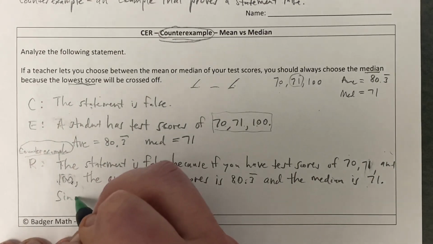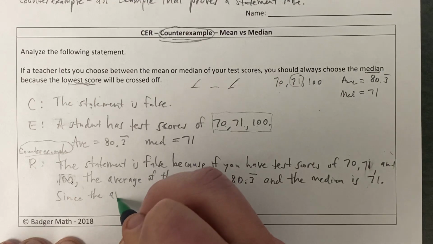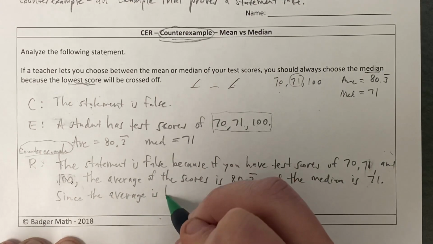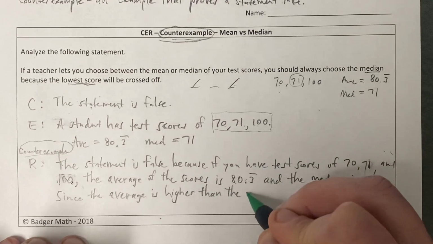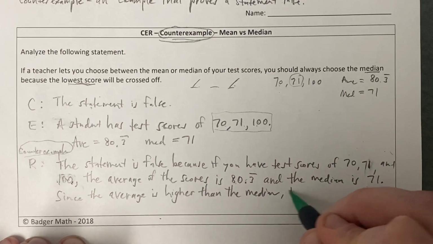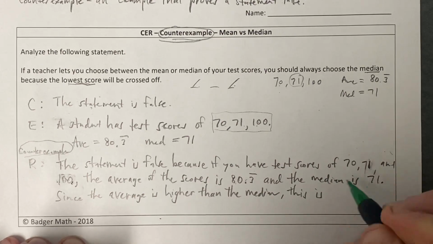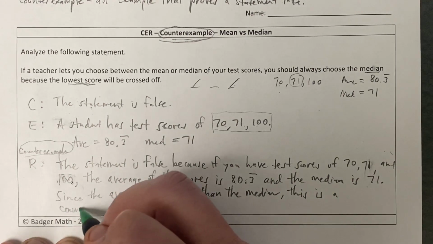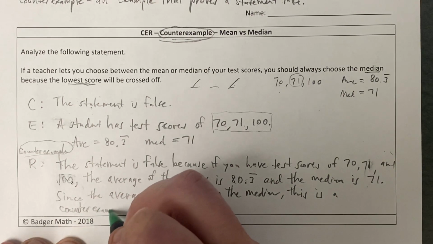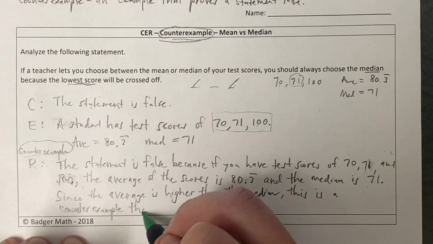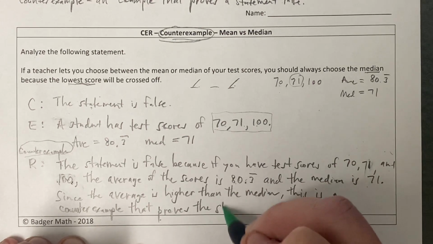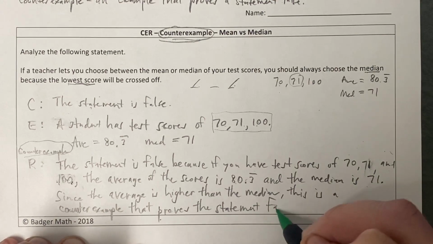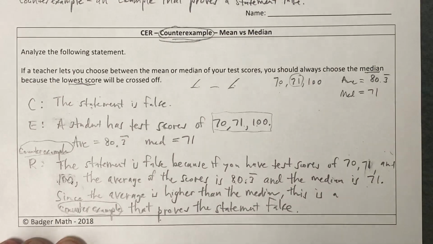So I'm going to say since the average is higher than the median, this is a counterexample that proves the statement false. Notice again, I use the word counterexample, and anytime you're providing a counterexample, I would want you to use that word.